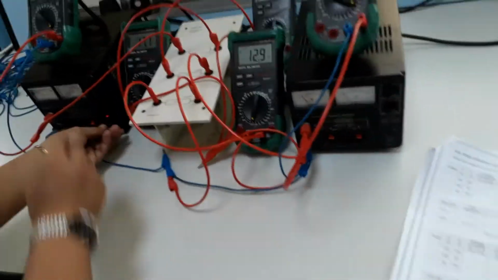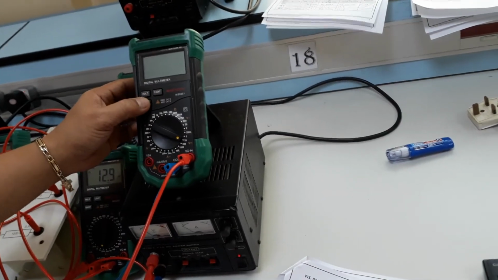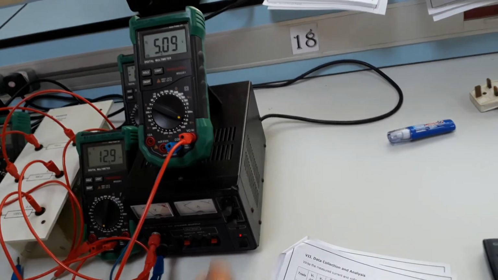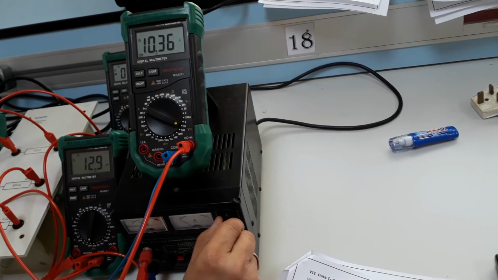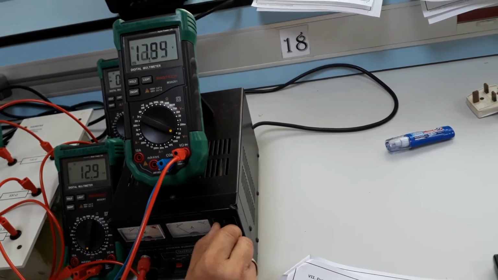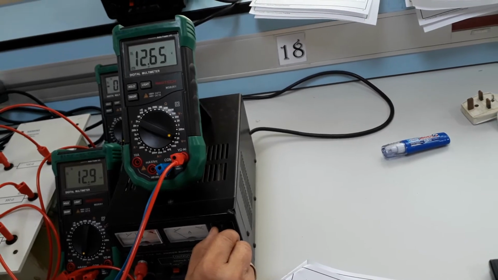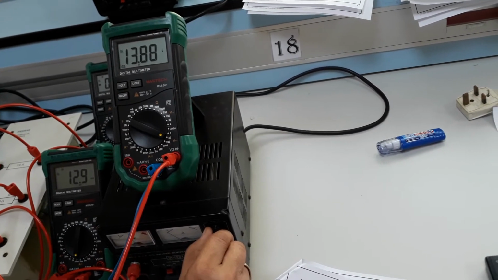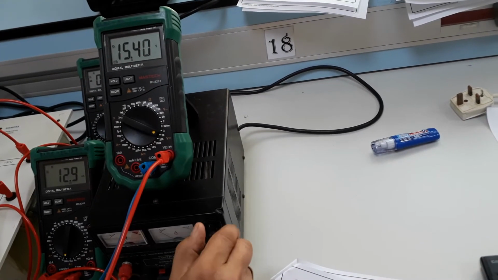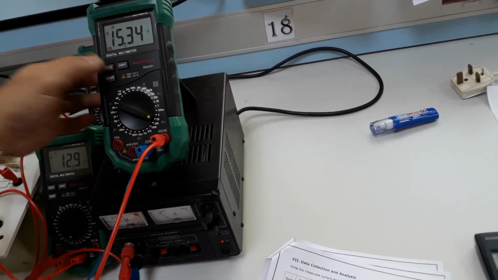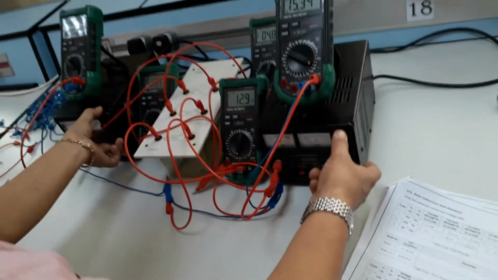Then turn off here, and then we will turn on the power supply 2. So, adjust to 15 volts. Okay. Now, both power supply, we will open both and then remove the whole control.